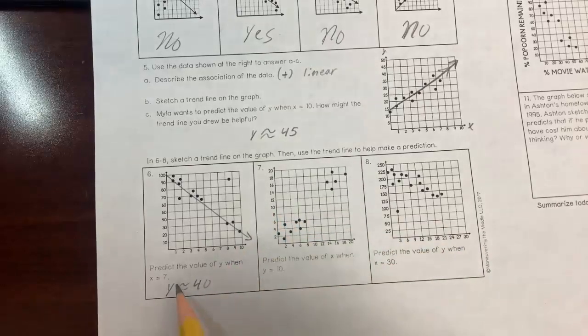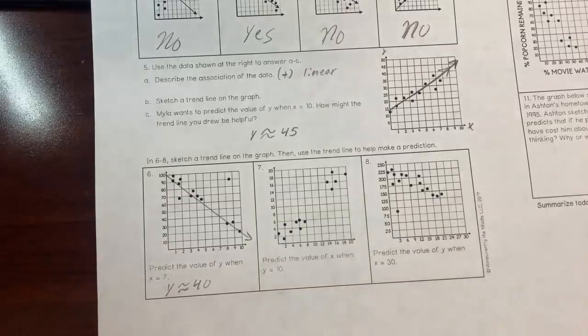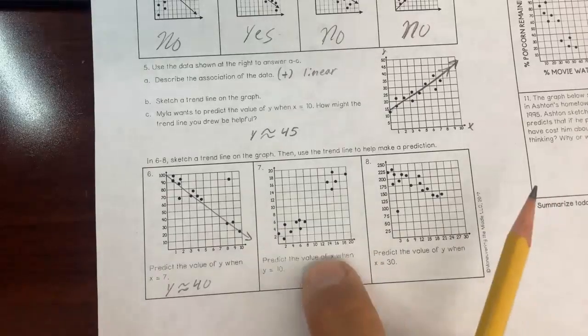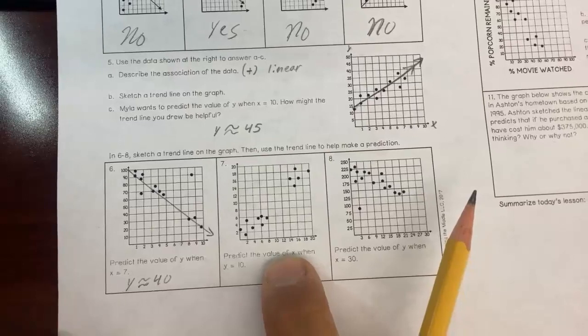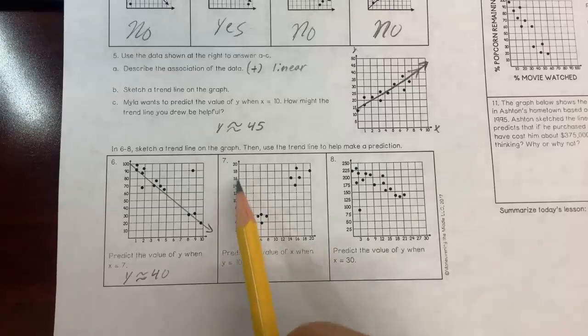Now, if you notice, I'm not using the actual equal signs. This is an approximate symbol. This is about, or similar to, or close to, okay? So go ahead and try it and draw a trend line through number 7. Pause the video here and see if you can estimate and predict the value of x, so you're predicting this, whenever y is 10.